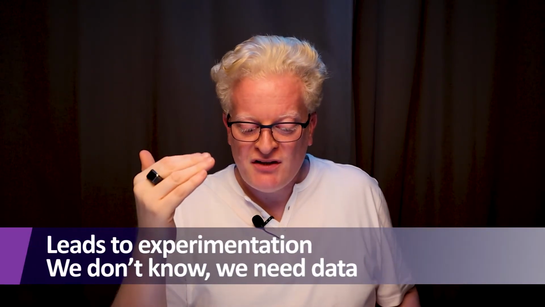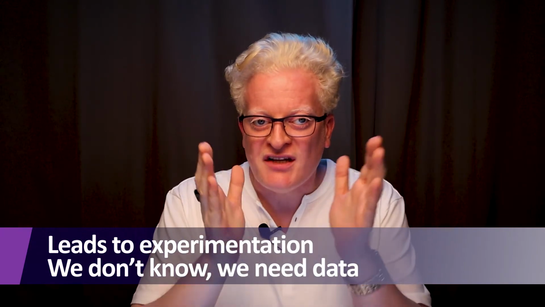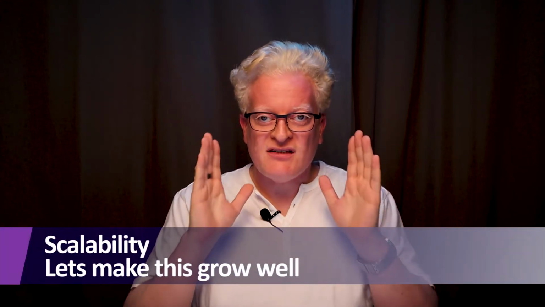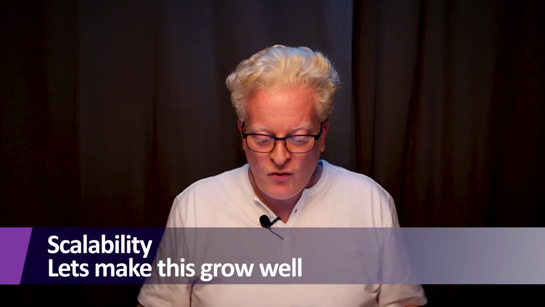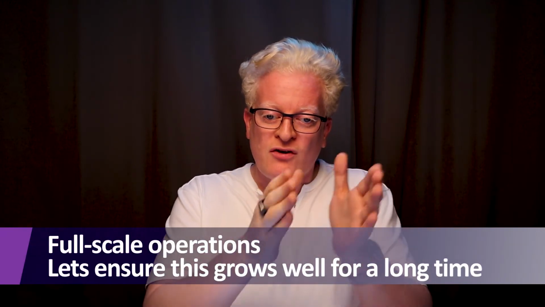Okay, leads to experimentation. Experimentations, we don't know what's going on, but we understand that data will give us what the future will look like, and so we look at experimentations. Drives growth hacking, and that lets us find the best way to grow. Scalability, which lets us find out what is the best way to move forward, and full-scale operations, which is about the best way to move forward and to grow for as long as possible.